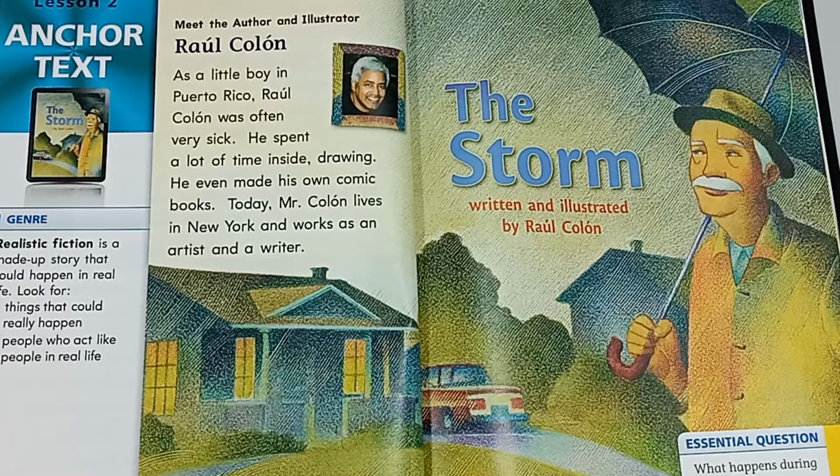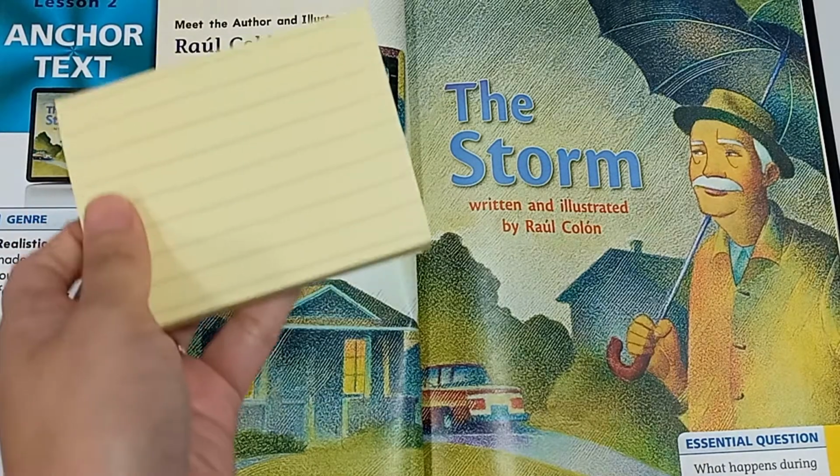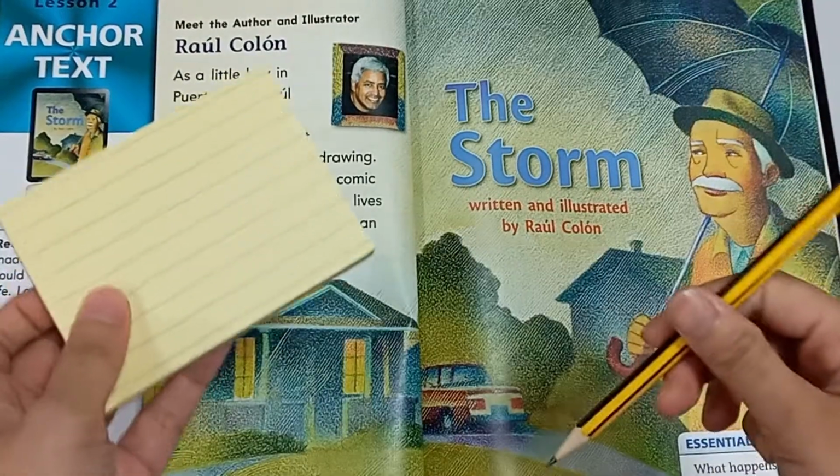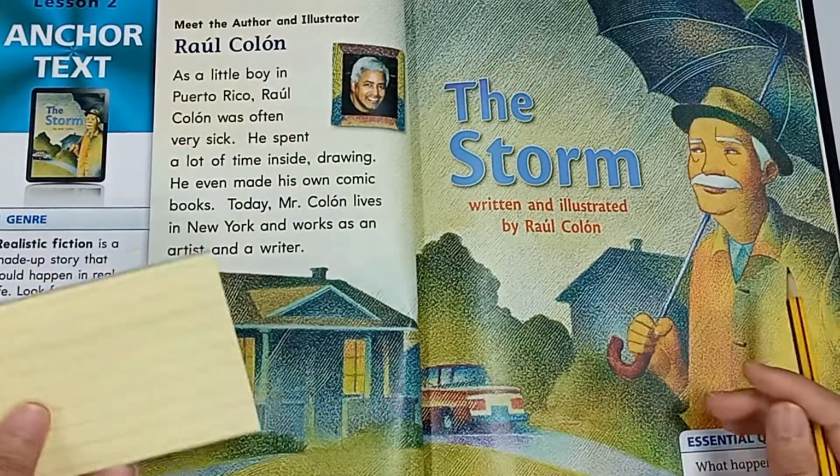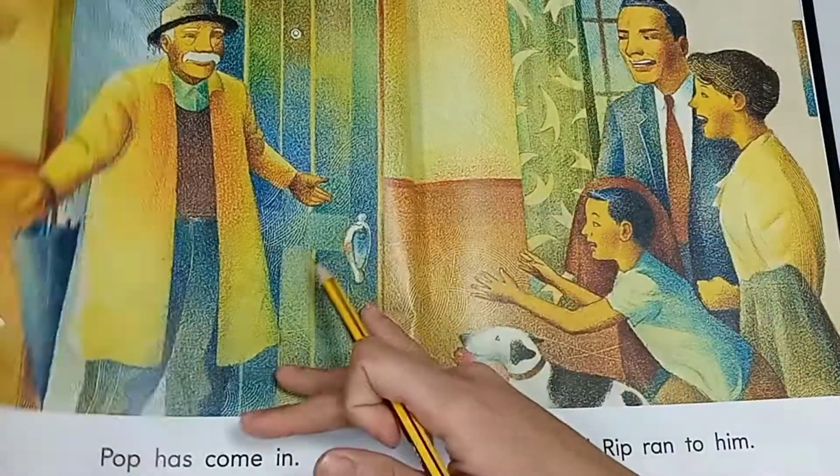In The Storm, you read about different characters. What important things do the characters do? What does this text evidence tell you about what they are like? Let's read again the story, and this time we will be more mindful about the characters in the story. I want you to get a sticky note and a pencil, and let's try to list down all the characters in the story and find out their actions.